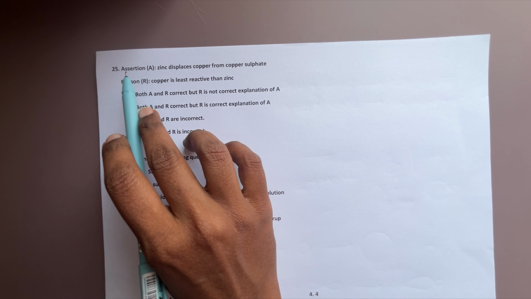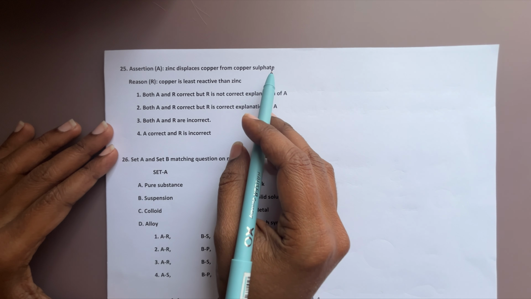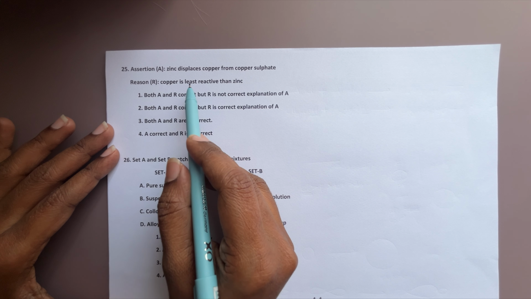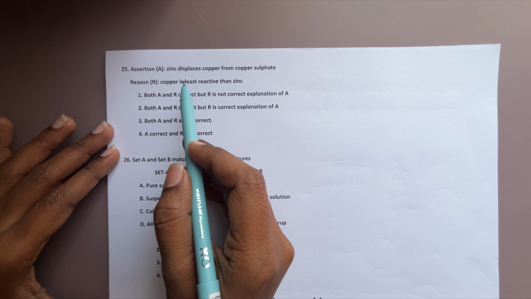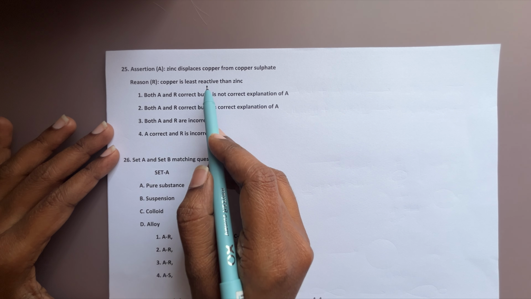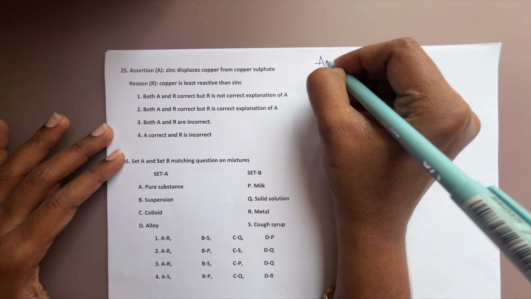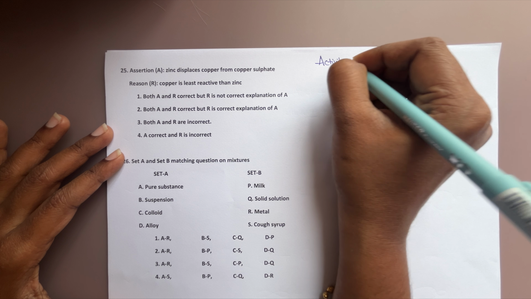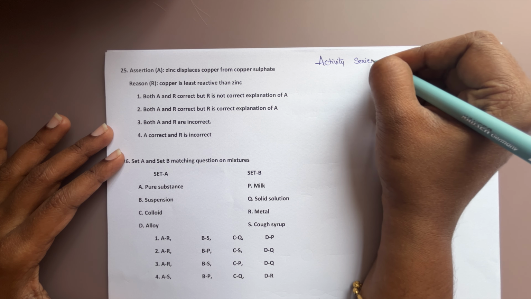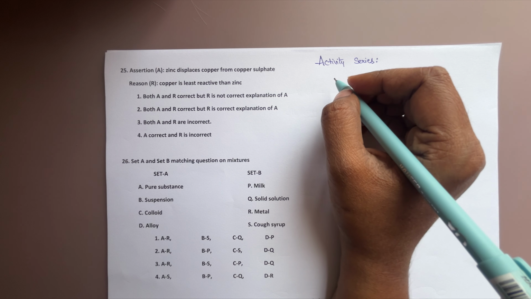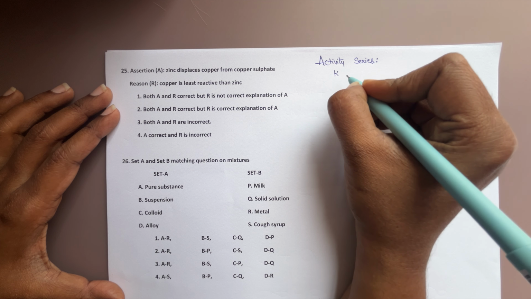Now coming to this, the 25th question. Zinc displaces copper from copper sulfate. Reason: copper is less reactive than zinc. First you have to understand what is least reactive and what is more reactive. To answer this question we have the activity series. What is this activity series? We have a series of metals arranged.